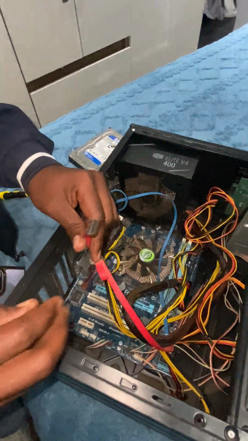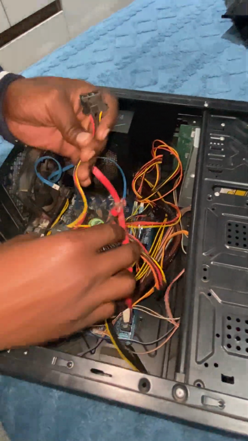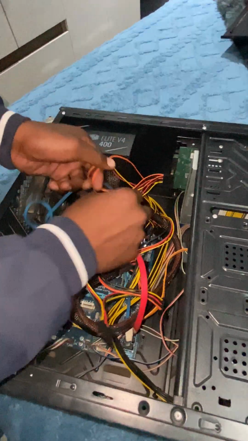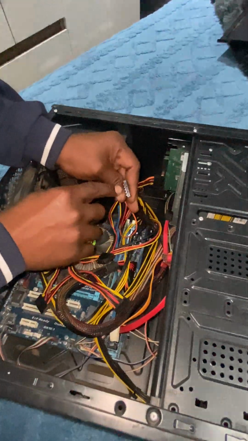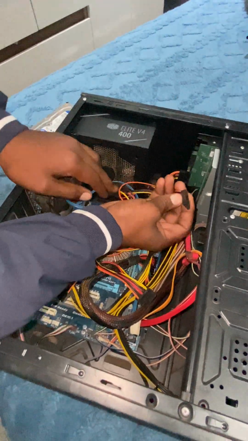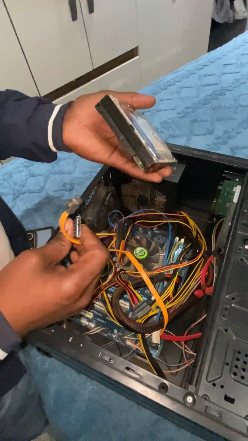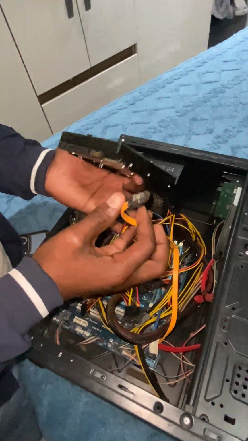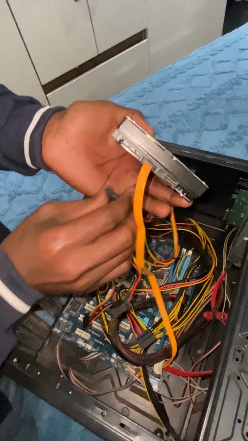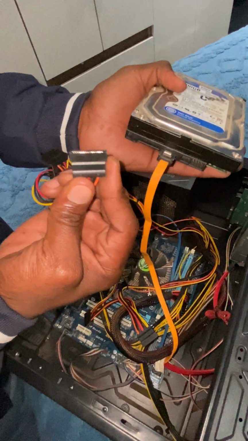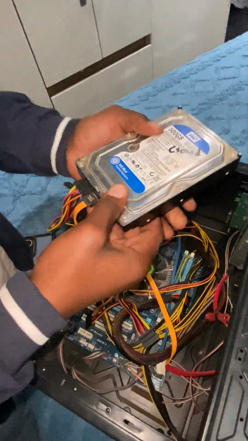There's also a power cable for the SATA. Now I'm plugging in my SATA cables. You have to make sure that they're properly plugged. Then now I'm installing.